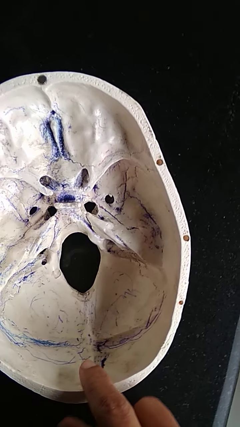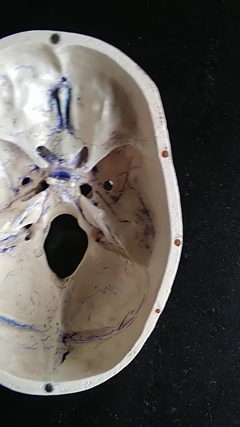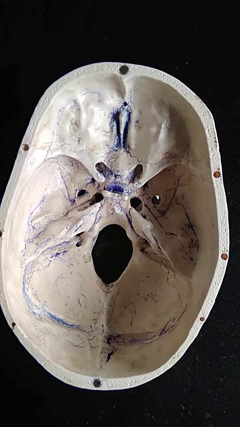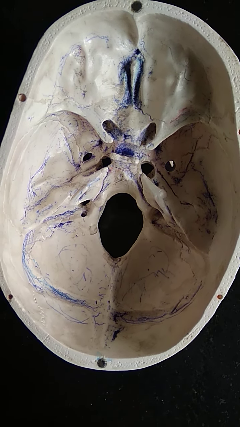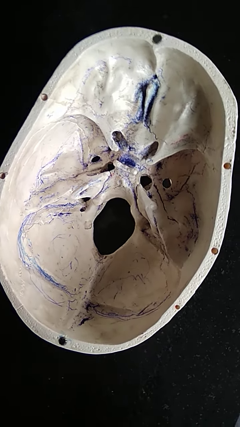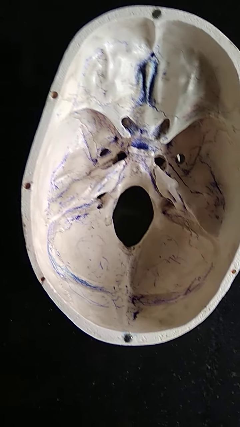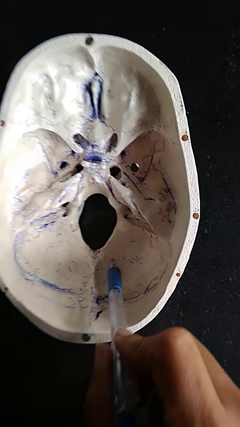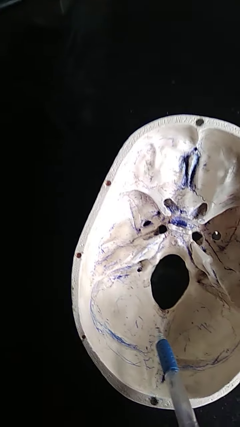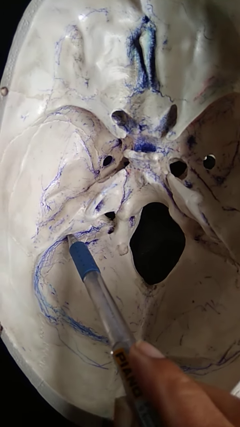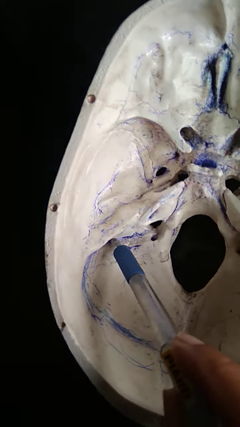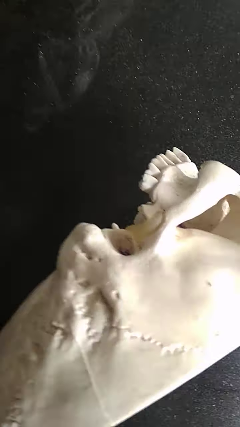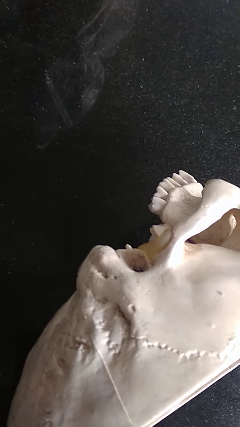The floor of the posterior cranial fossa is formed by the mastoid part of the temporal bone, squamous part of the temporal bone, and basilar part of the occipital bone. In the middle down here, you can see the basilar part of the occipital bone. Further down laterally, this is the mastoid process, right?